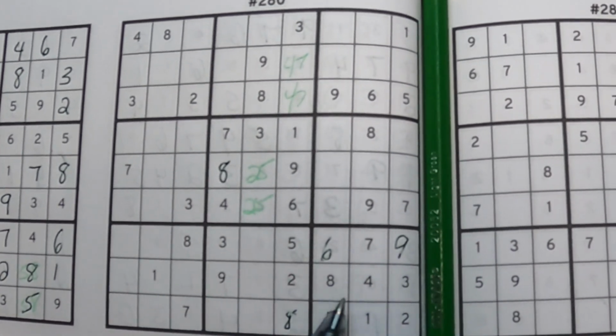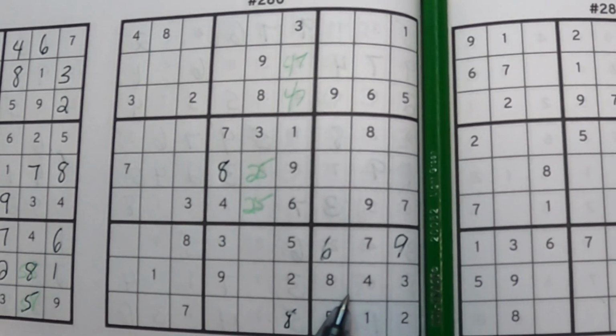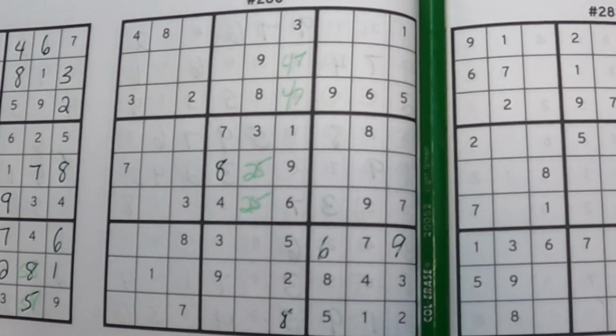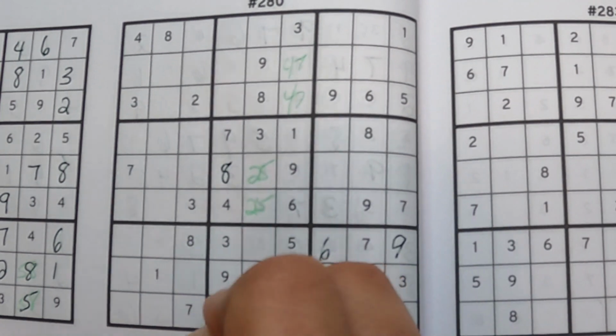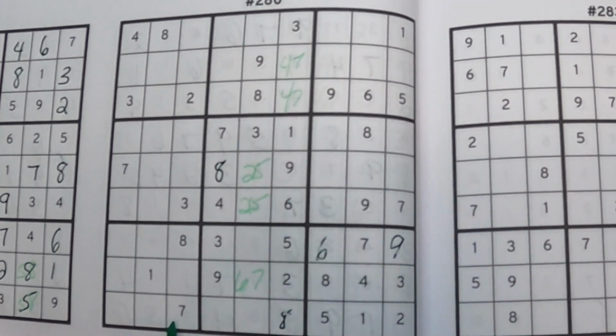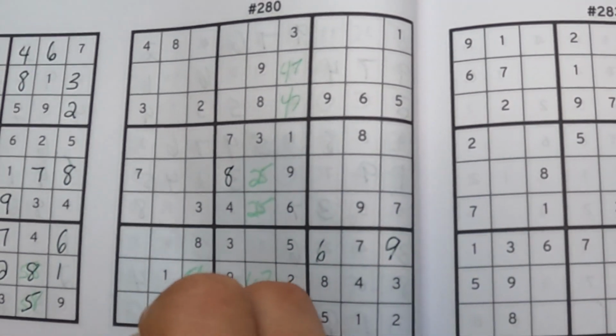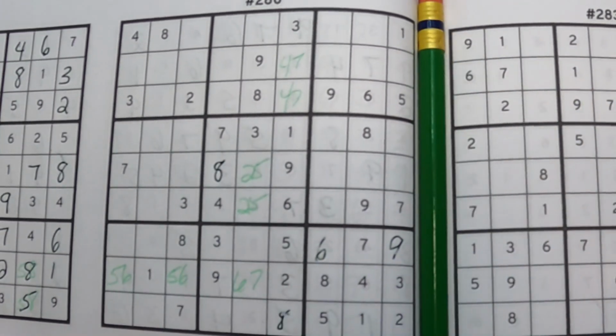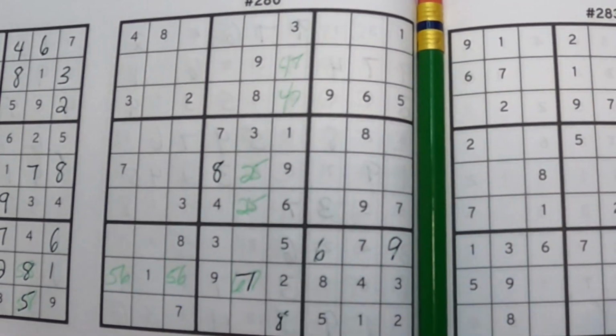If we look at this row, we're missing 5, 6, and 7. We've got the 5 here, so 6, 7. 7 here, so 5, 6. That means our 7 has to be here.